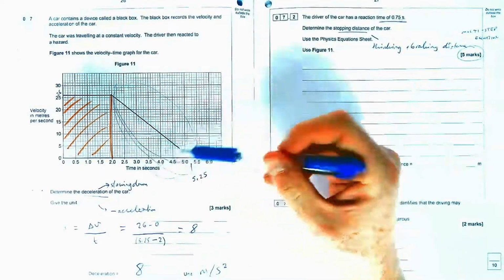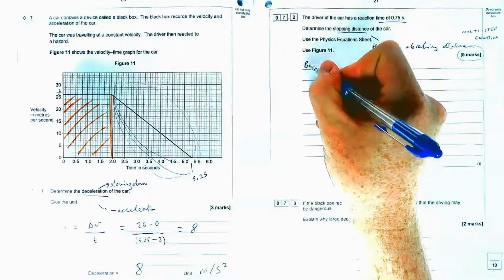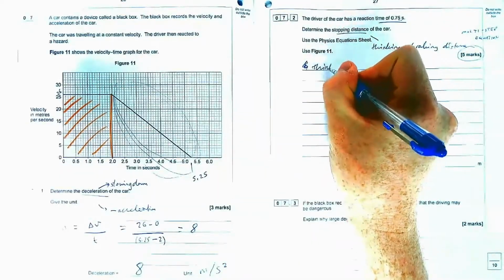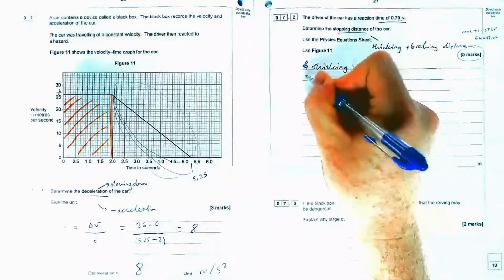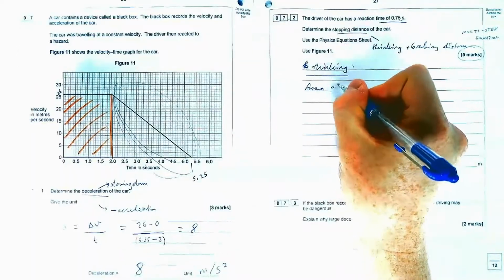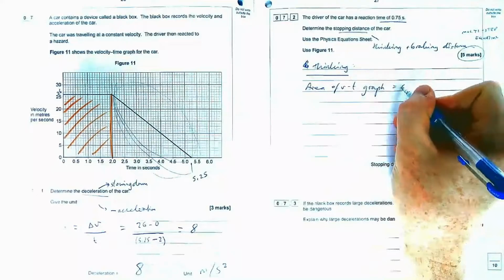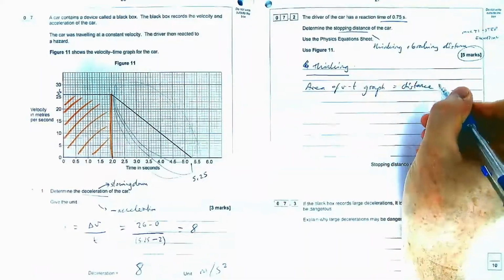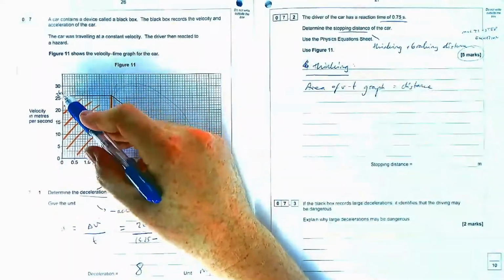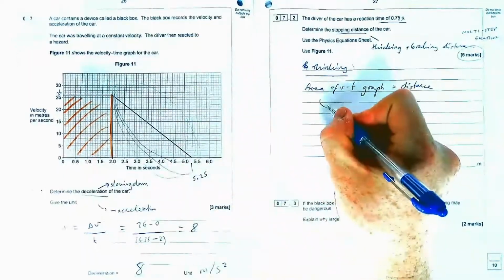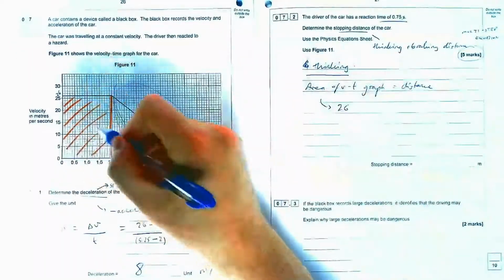This section here is just a rectangle, so the area is 26, that's how tall it is, times the time. We've got 0.75, not 2, ignore me. So 0.75, and if you times those two things together, that equals 19.5 meters.